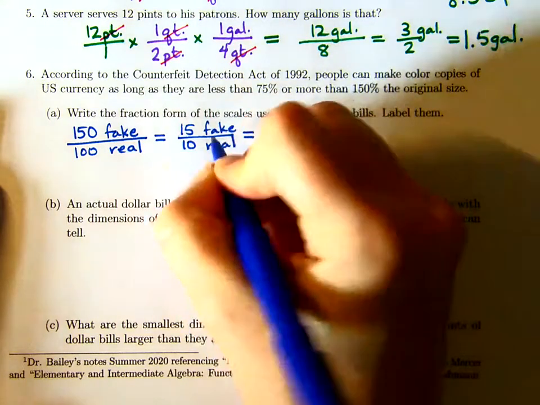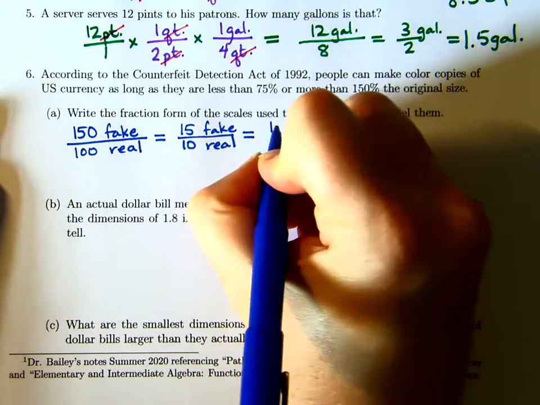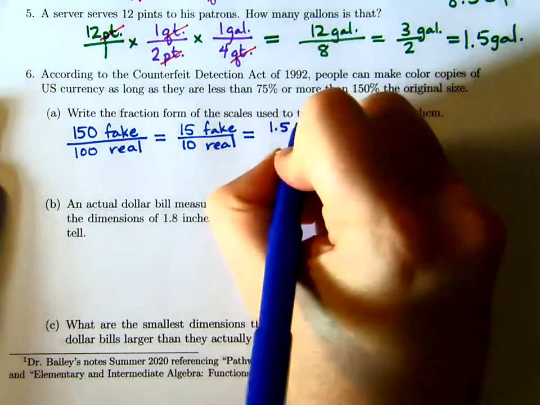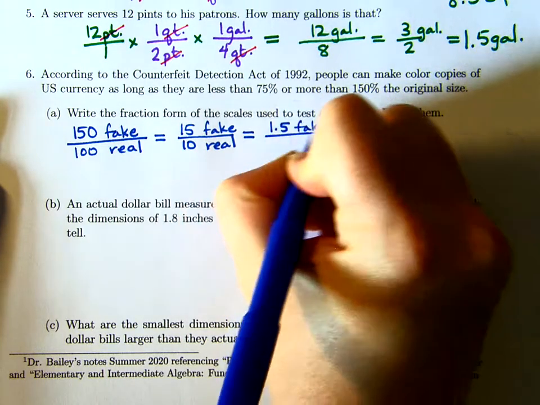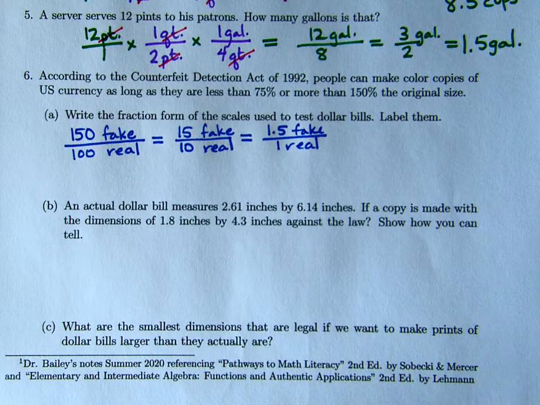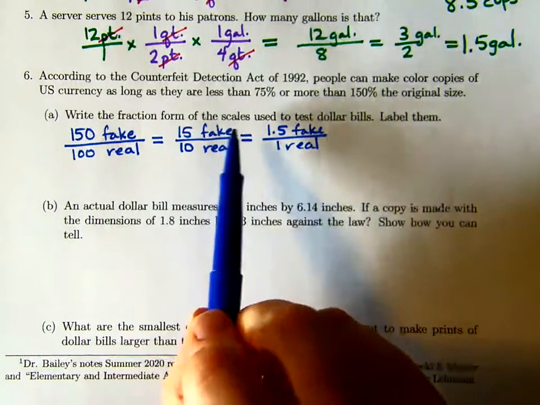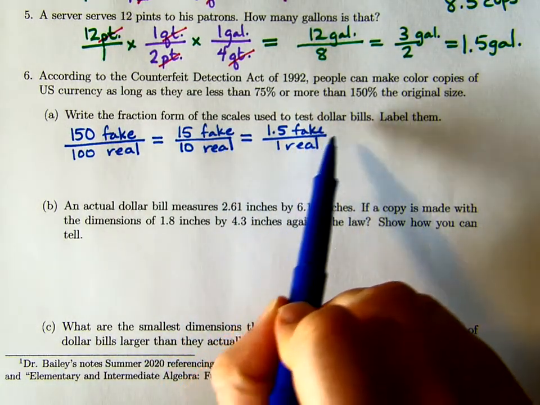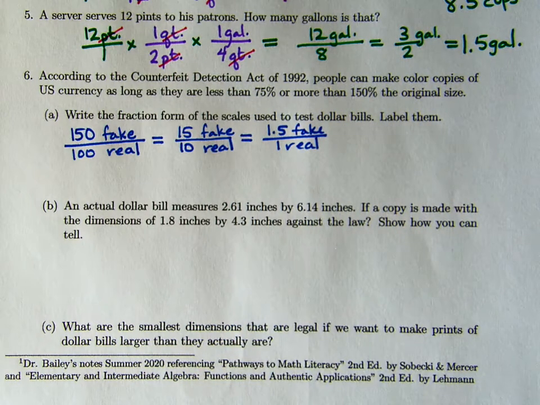Divide by 10. Make sure that for each 1 real inch, there's at least 1.5 fake inches. Okay, so there's our fraction form of how we would have to scale it up or down to get 150% of the original size.